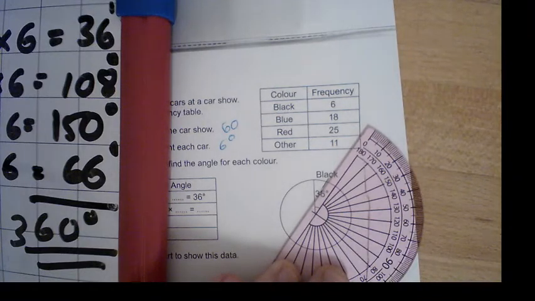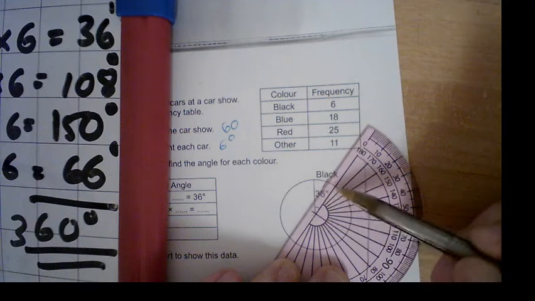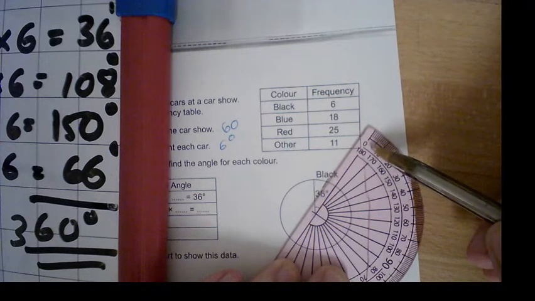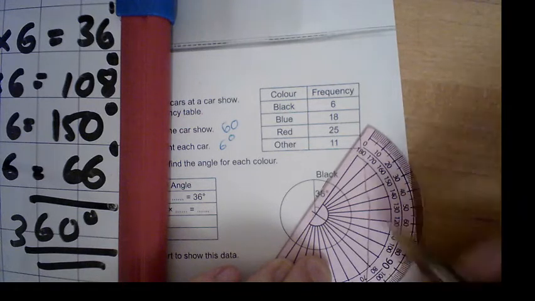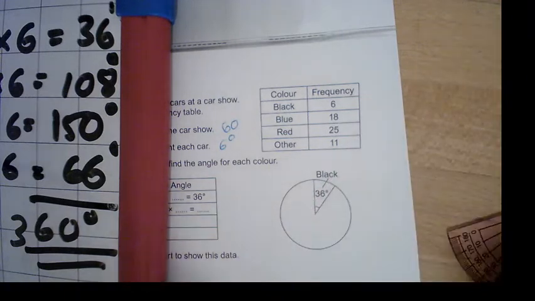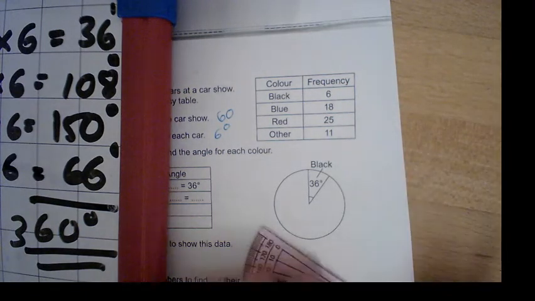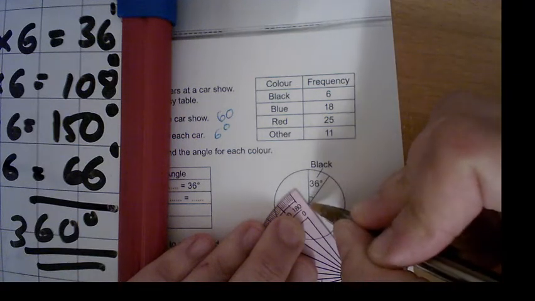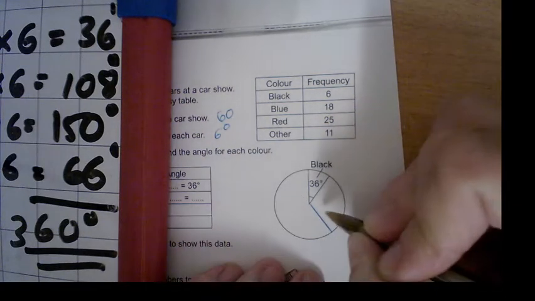Now, a question I often get asked, am I looking at the inside numbers or the outside numbers? Well, the line that was on the pie chart is on here, and the 0 is on the outside. That means I'm looking at the outside angles. So I'm going to go all the way around. Hopefully this is not totally out of your shot, it is slightly out of your shot, yeah, is 108. Let me shift it up for you. I have made a line here at 108, and I'm going to join up from the middle to where my line goes. And that color was blue.